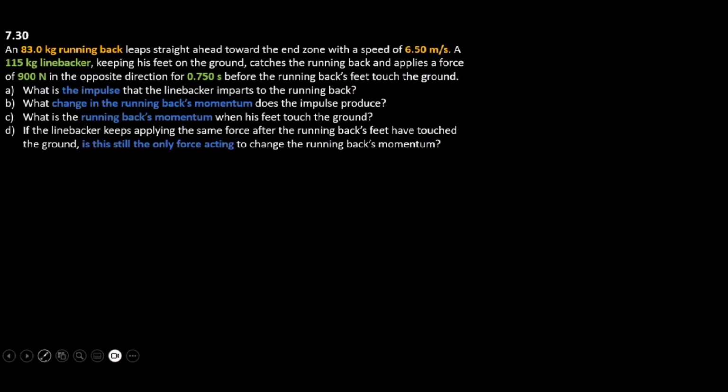In this video, we are going to discuss question 7.30. The question says, an 83 kilogram running back leaps straight ahead towards the end zone with a speed of 6.50 meter per second.